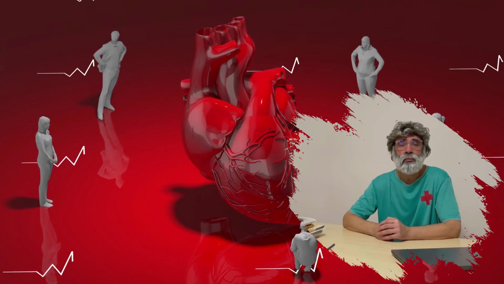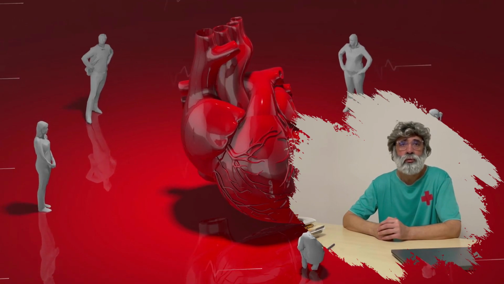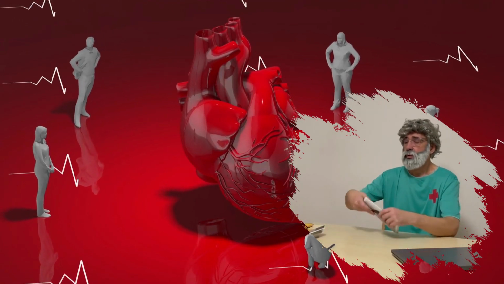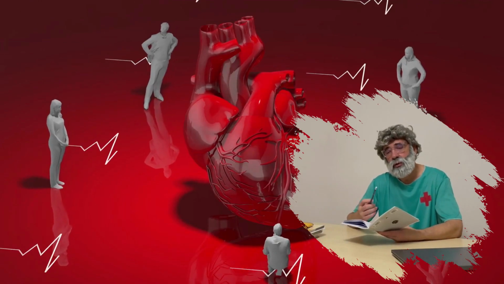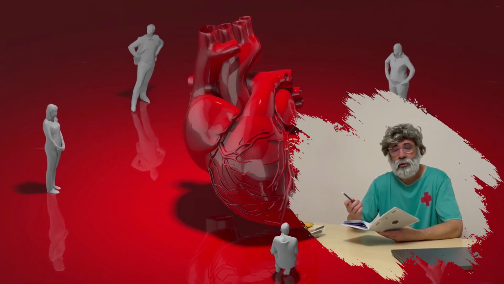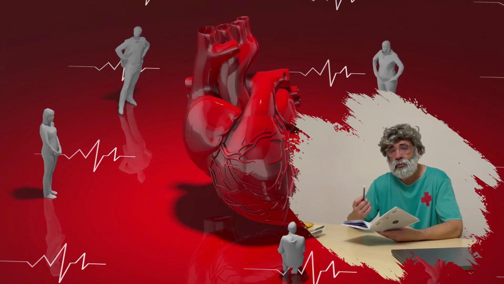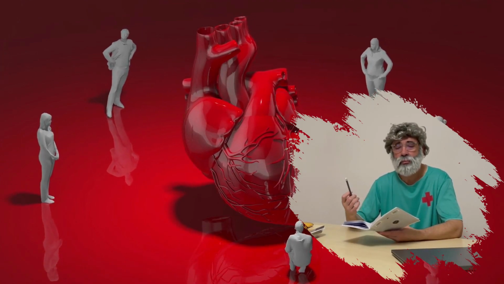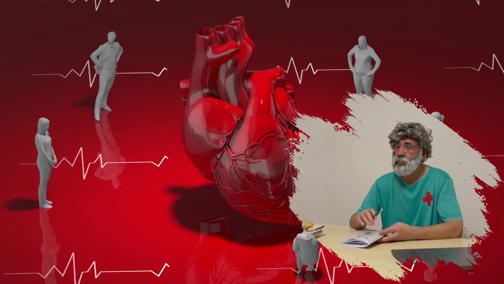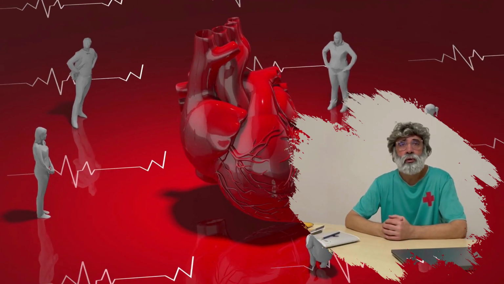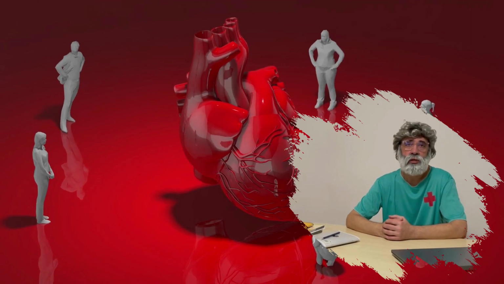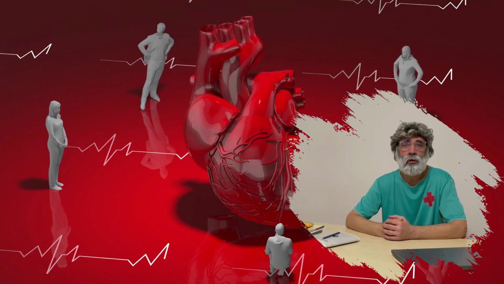A contraction of 60 to 100 beats per minute is considered normal for a person. If the contraction is less than 60 beats per minute, it is called bradycardia. If the contraction is higher than 100 beats per minute, it is tachycardia. There is tachyarrhythmia with an increased heart rate and bradyarrhythmia, in which the heart rhythm breaks down and the heart contractions become less than 60 beats per minute.